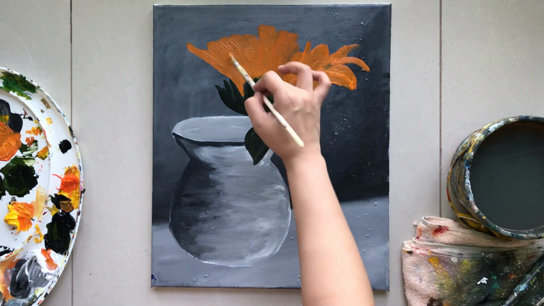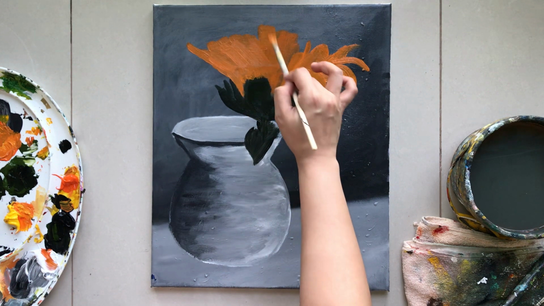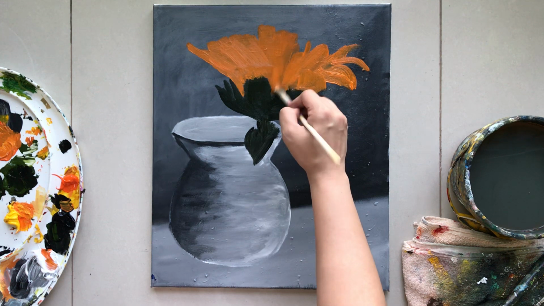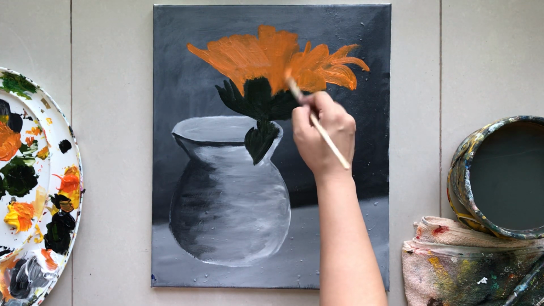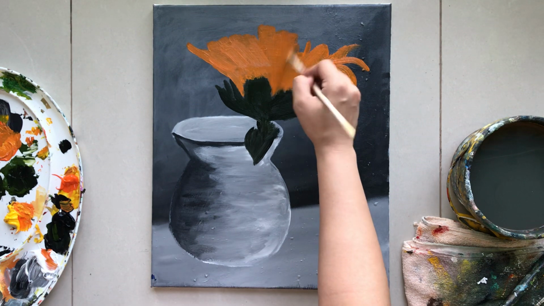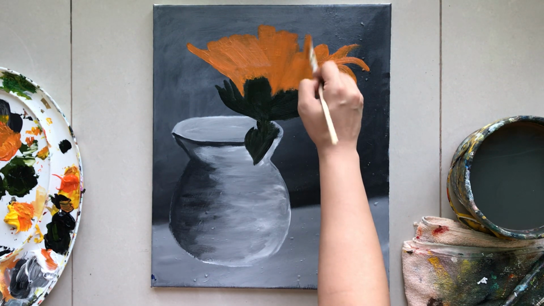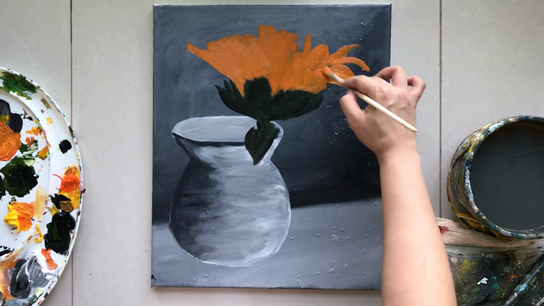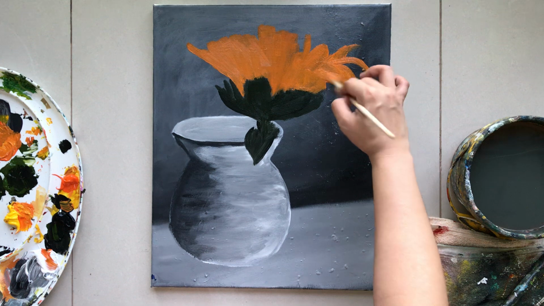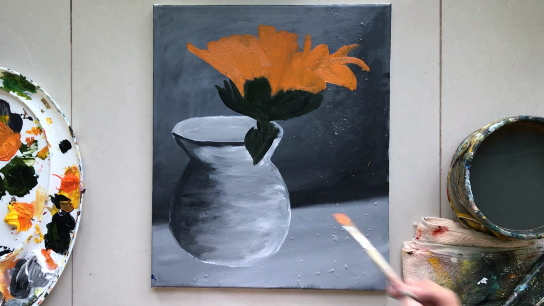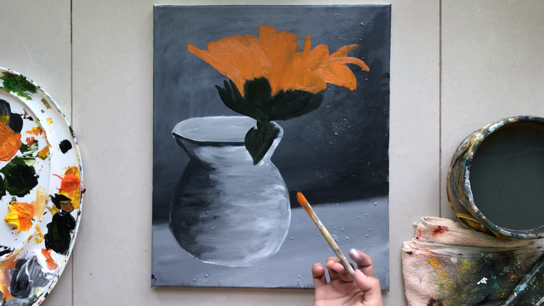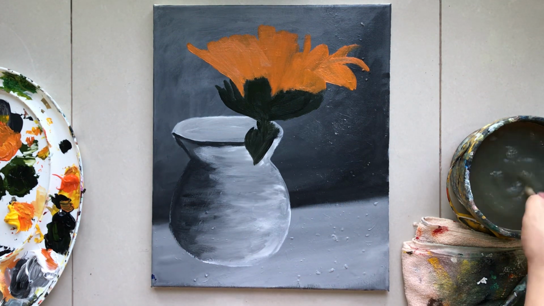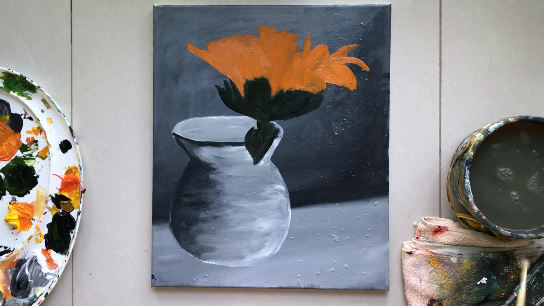Okay. We're going to allow this to dry. You can even do a second layer or third layer, regardless of how many times you put on the layers, it doesn't matter, as long as you wait for it to dry before we do the highlights. And while waiting for the petals to dry, let's go back to the bottom portion, which is the vase. And we're going to do some more detailing.